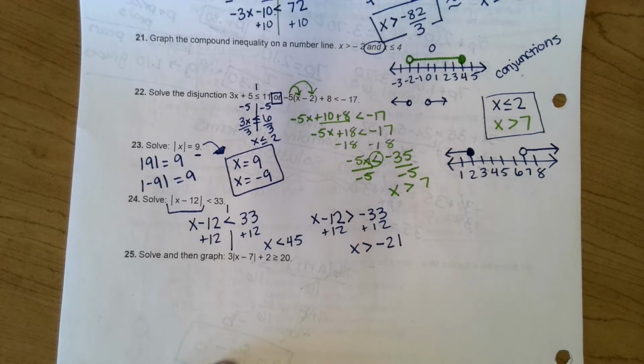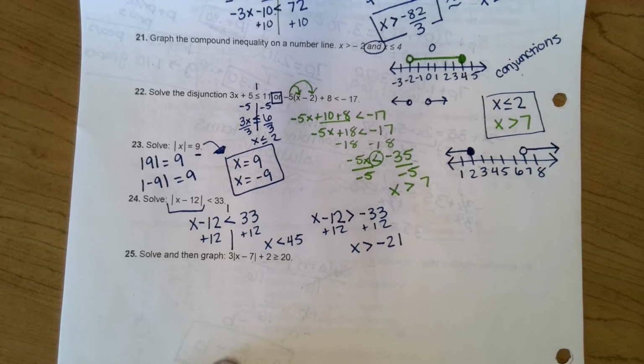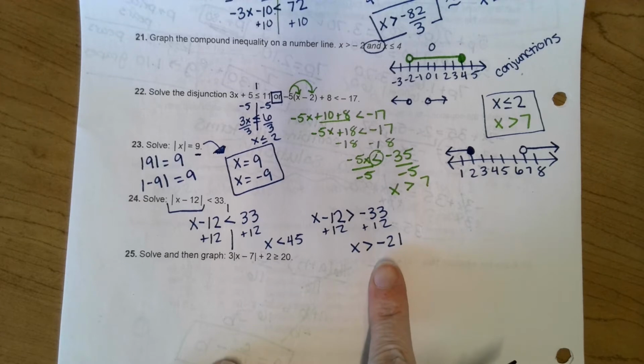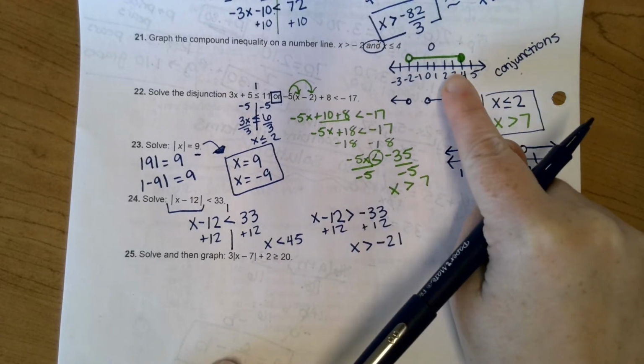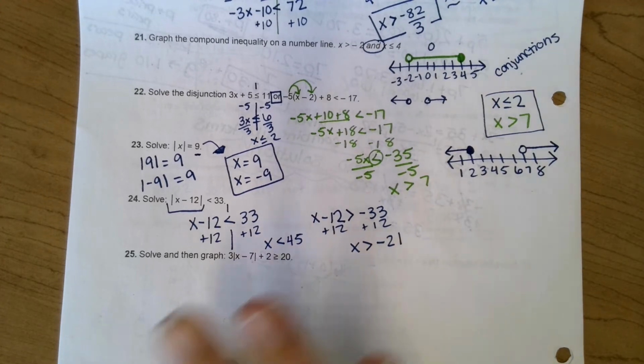All right, and again, if you were to graph this, you can have numbers that are greater than negative 21 and less than 45. So this would be a conjunction. It would be connected. It would look similar to 21, just over different numbers.